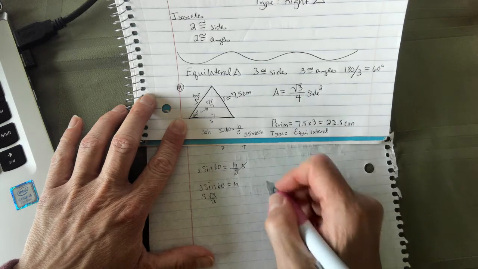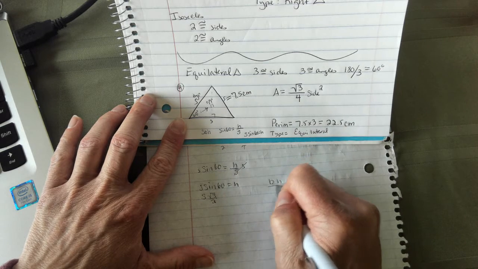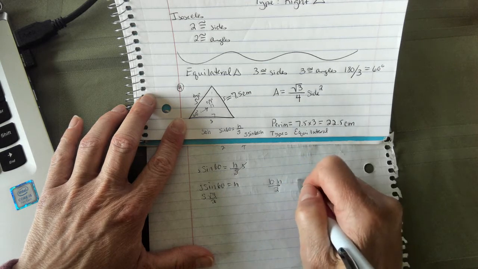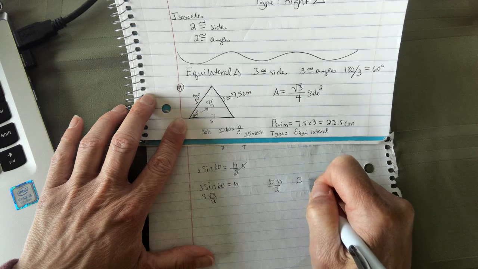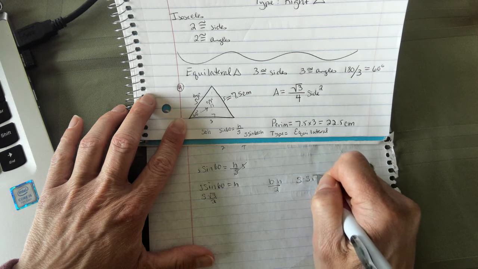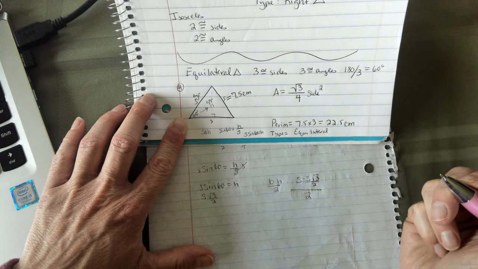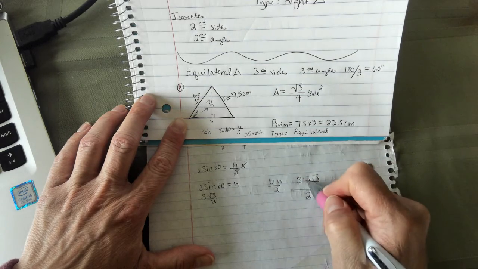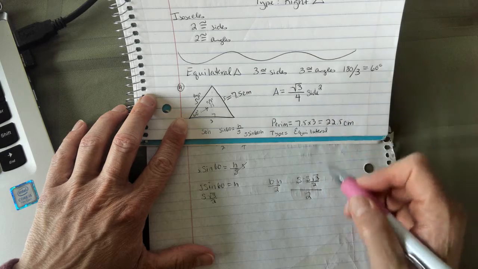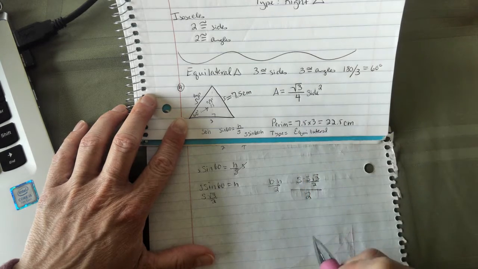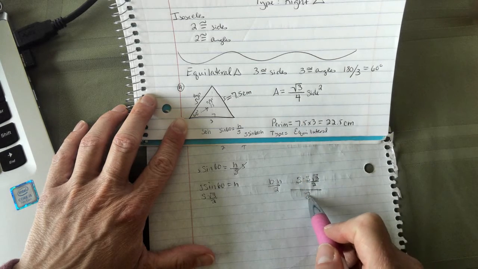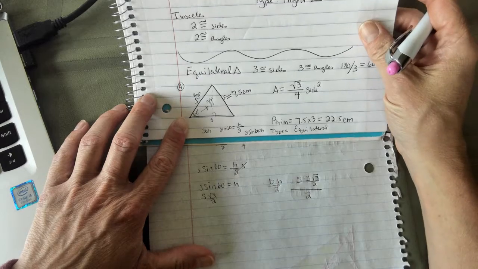So that's my height. So if I do base times height divided by 2, my base is my side. My height is my side times root 3 over 2. All of that over 2. That's where the side gets squared. That's where the root 3 comes from. And the 2 2's on the bottom creates a 4.